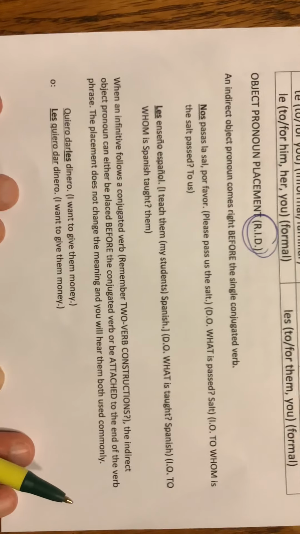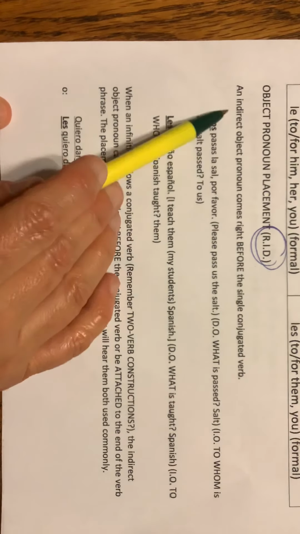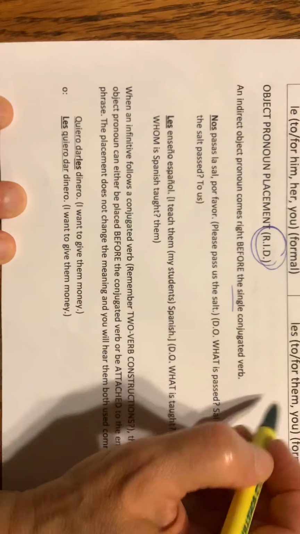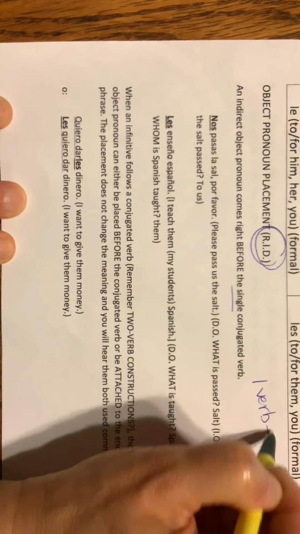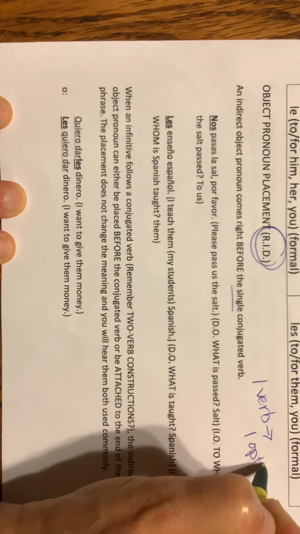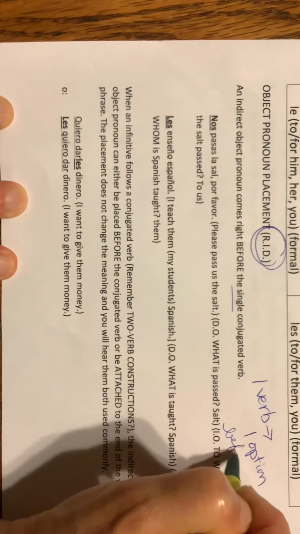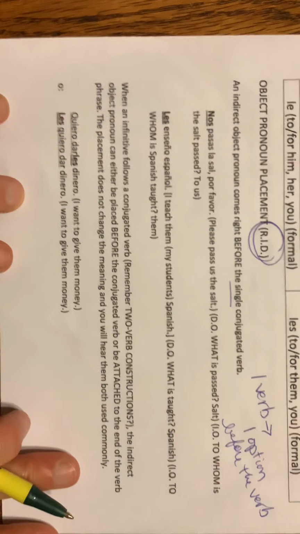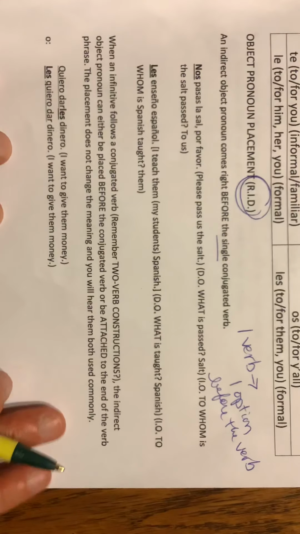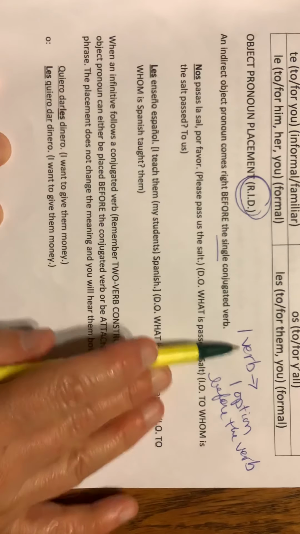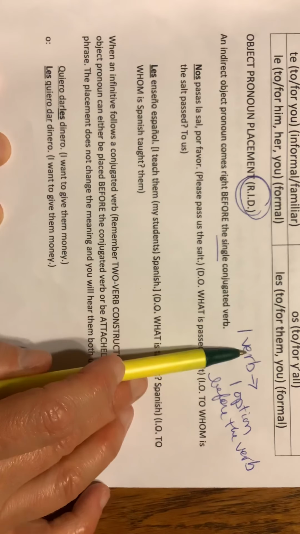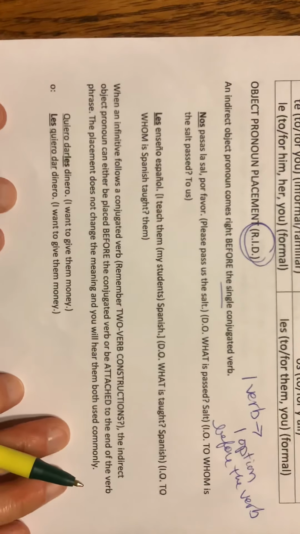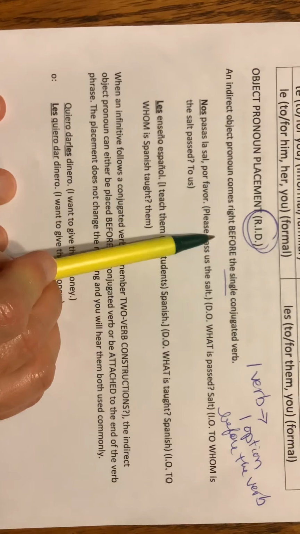Okay, an indirect object, looky here, guys. An indirect object comes right before the single conjugated verb. One verb means one option, and that is before the verb, okay? Look at that. That is just like the ones with the direct object. If you only have one verb that you're dealing with for your pronoun, you only have one option, and that's to put it before the verb.